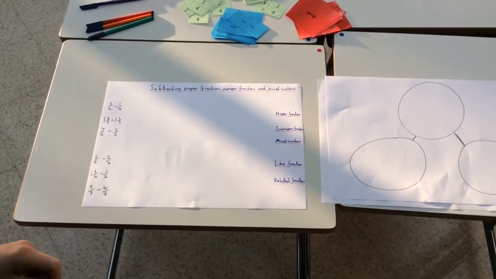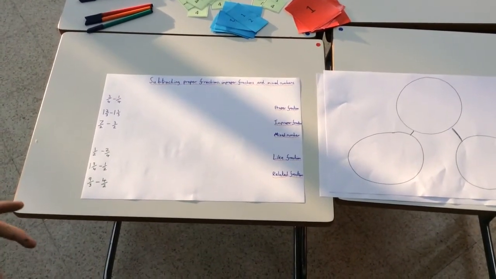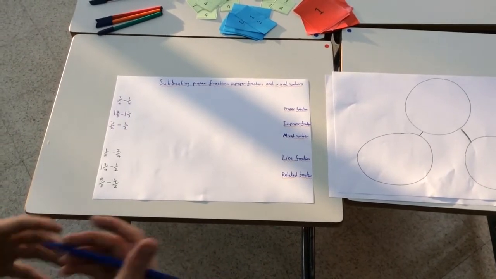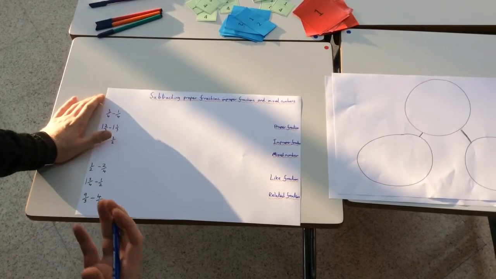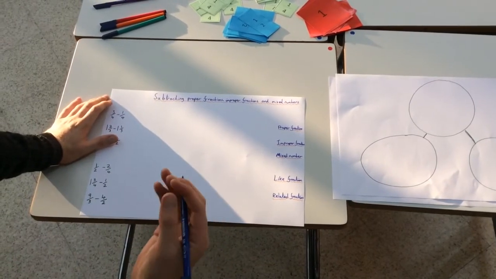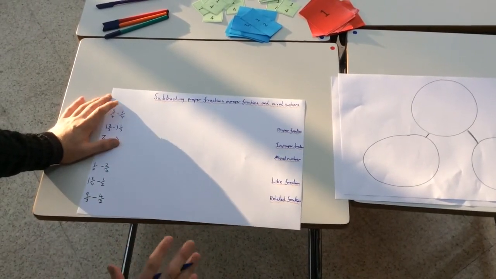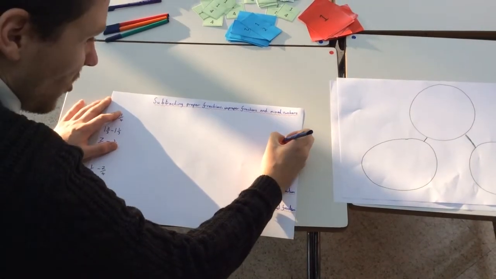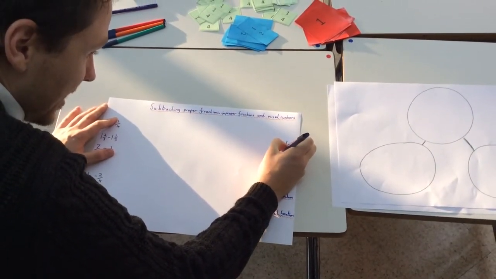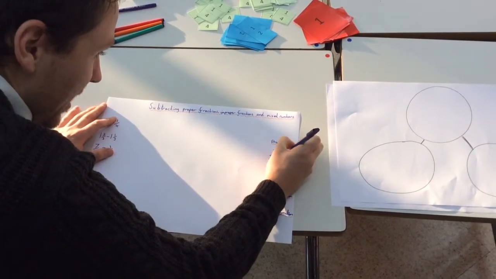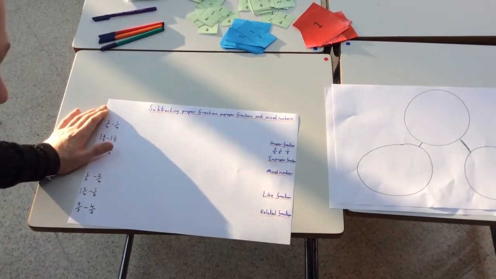So now we're going to look at subtracting fractions. Let's quickly revise some of this vocabulary. We've got proper fractions. What's a proper fraction? Think to yourself, oh, it's proper, it's very proper. So it's a normal fraction. And in normal fractions that we see, the numerator is smaller than the denominator, so it's less than 1.